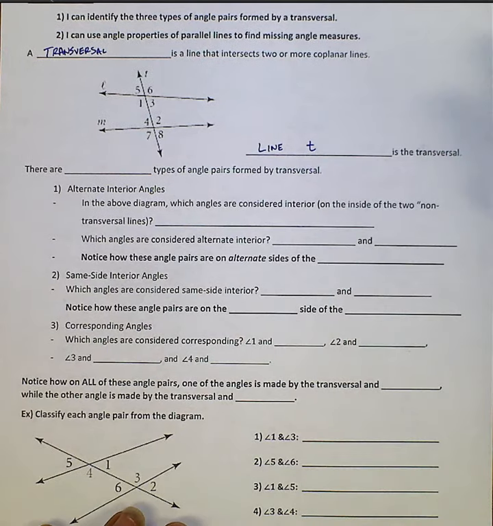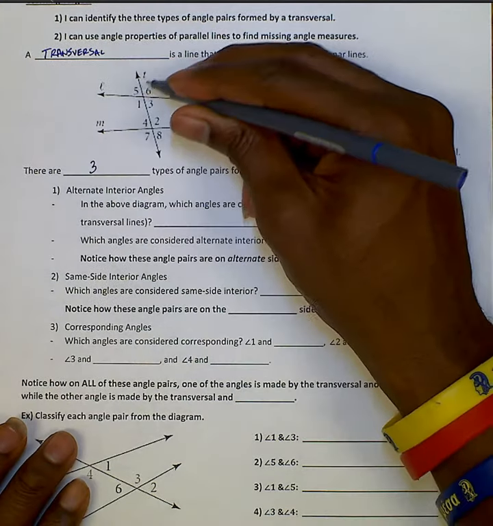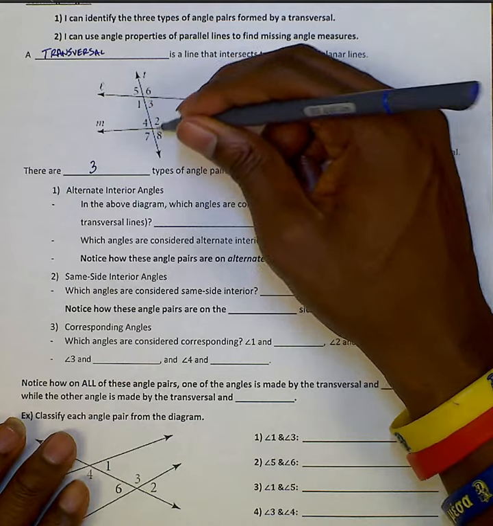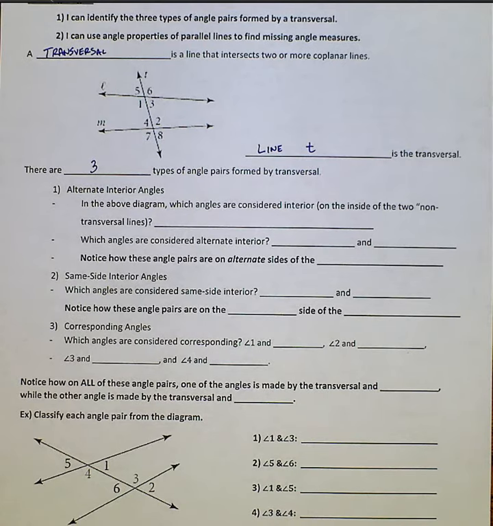There are three types of angle pairs that are formed by the transversal. You see all the different angles that are now made because T intersected L and M. There's three types of angle pairs that we'll focus on. Those angle pairs are alternate interior angles, same side interior angles, and corresponding angles. So let's talk about alternate interior angles first.